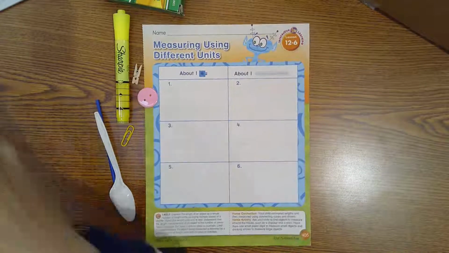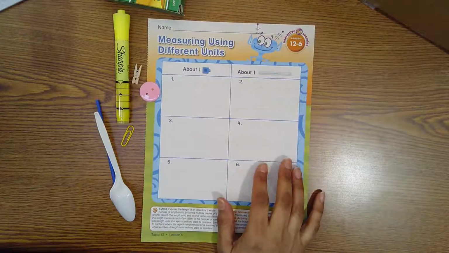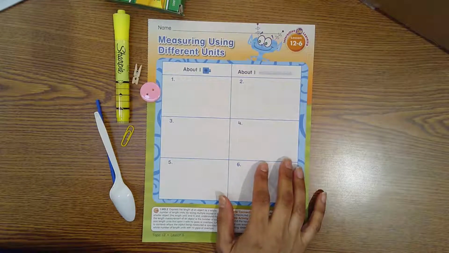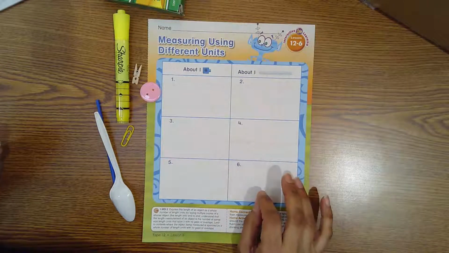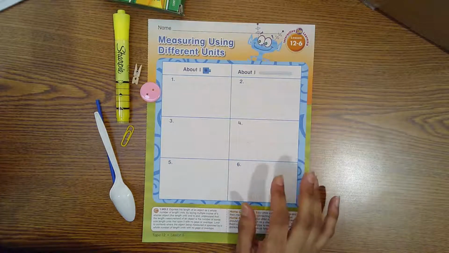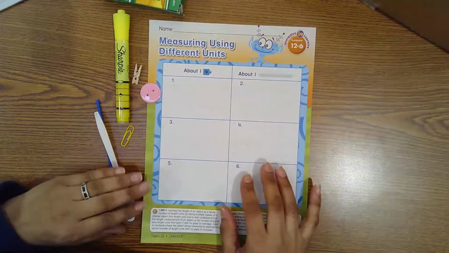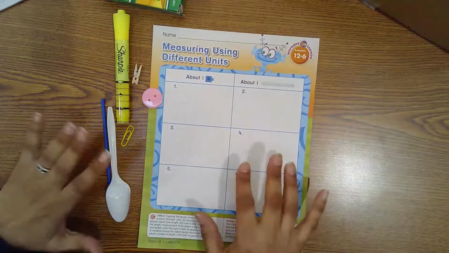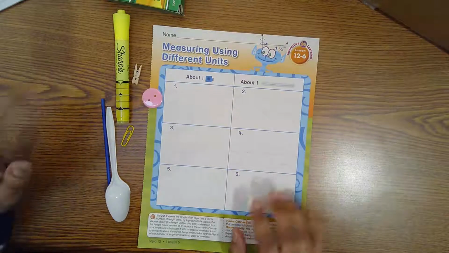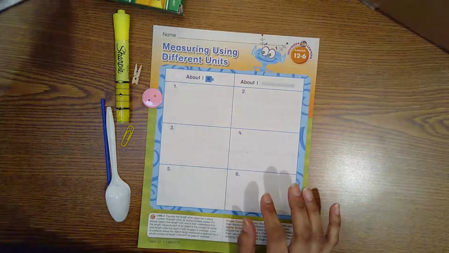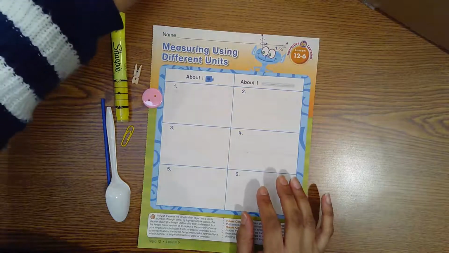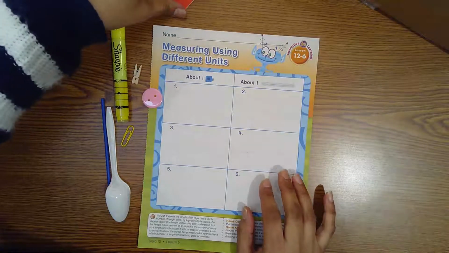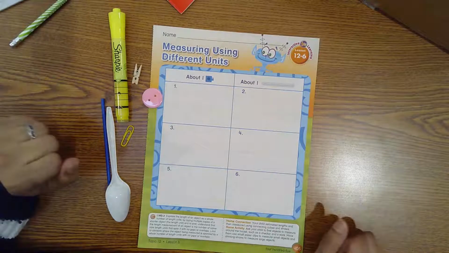As you know, this topic we're talking about length. For this lesson, you will be learning how to choose which measuring tools to use when you measure an object. For this activity, we might be having different items with different measurements. So I'm giving you examples, but again, you will be using maybe different tools or different objects to measure, and your answer will be different than mine.